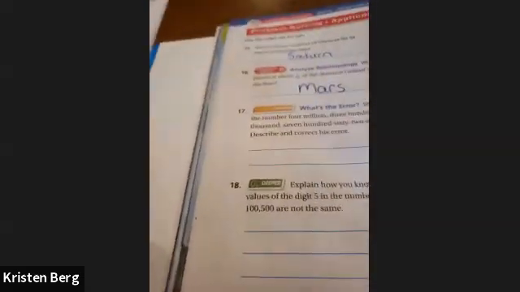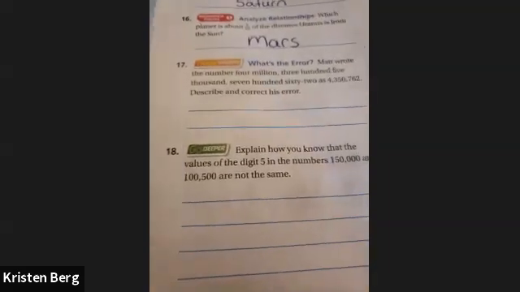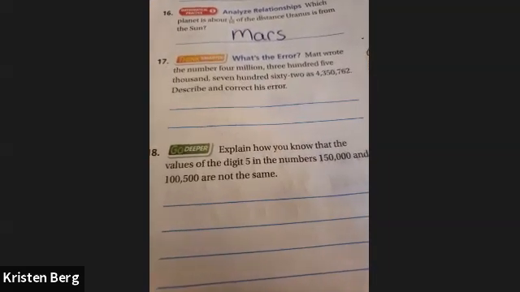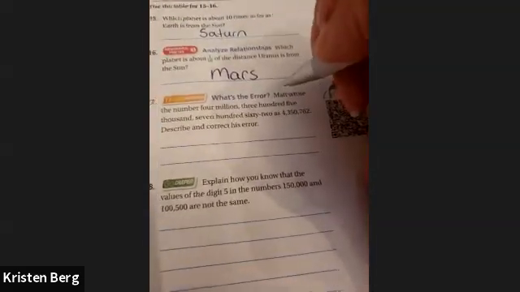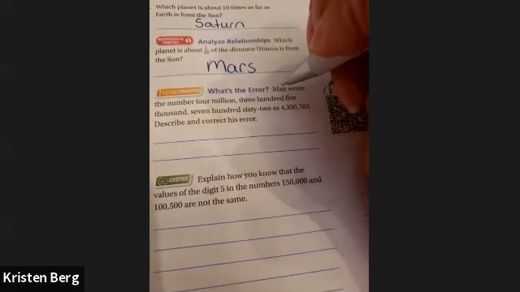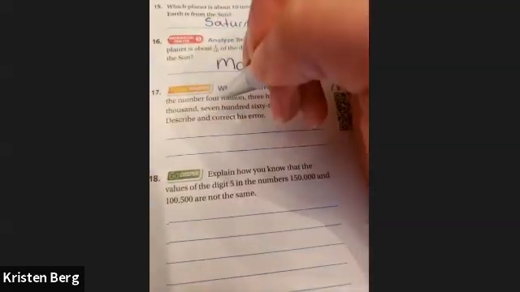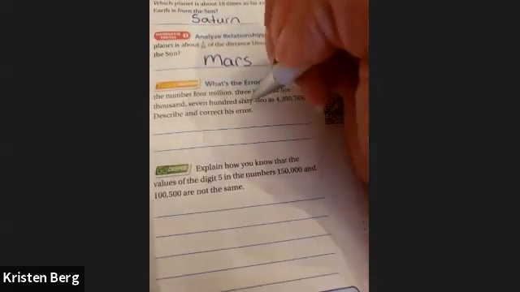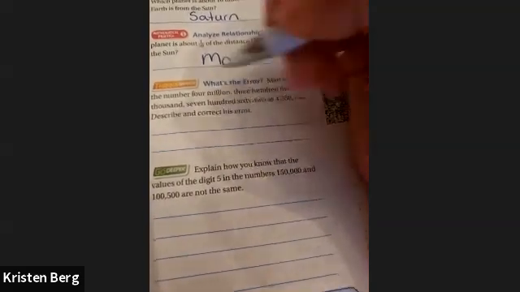So here is the next thing. It says, what is the error? And they will do this to you as well. They could give you something like this on the state test. So it's very important that you are reading these numbers and knowing how to read them. Matt wrote the number 4,305,762 as this. Describe and correct his error.